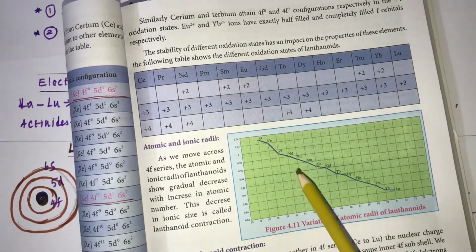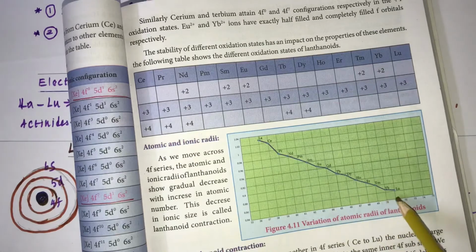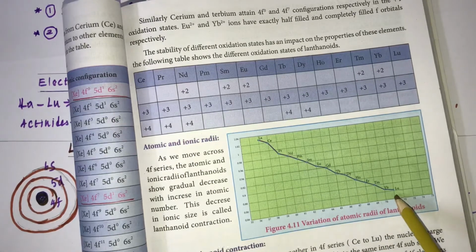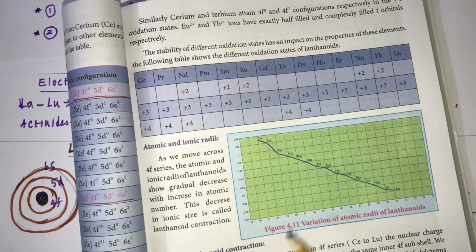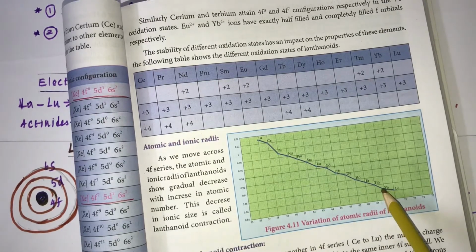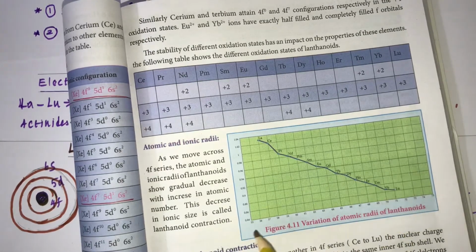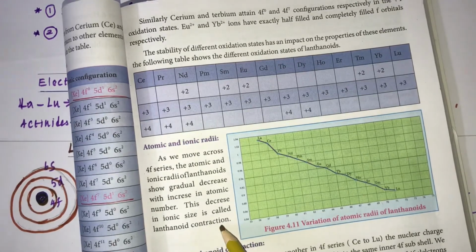But the decrease in the ionic radii of the +3 cations of lanthanides is more than the expected one. That phenomenon is called Lanthanide contraction. Now we are going to see what Lanthanide contraction is. The decrease in ionic size is called Lanthanide contraction. So that we are going to see.